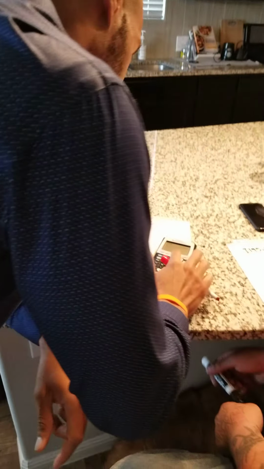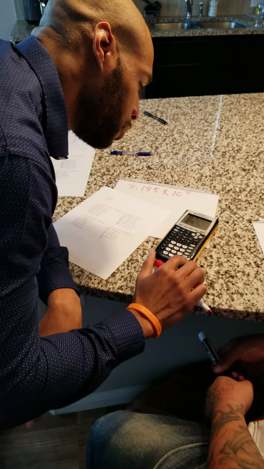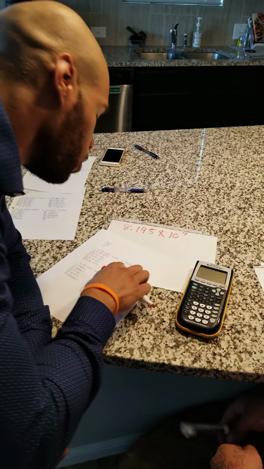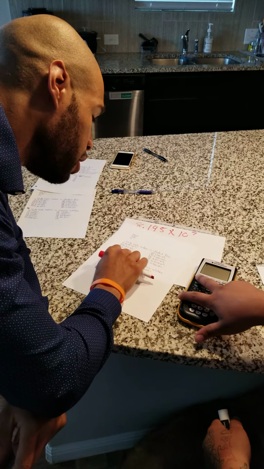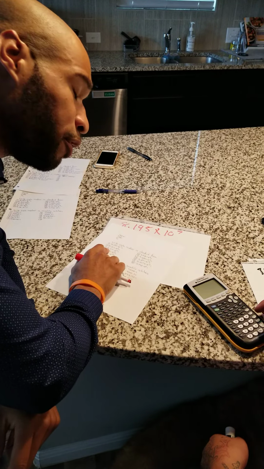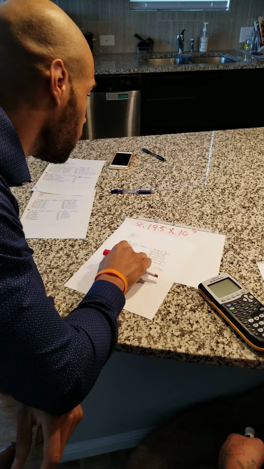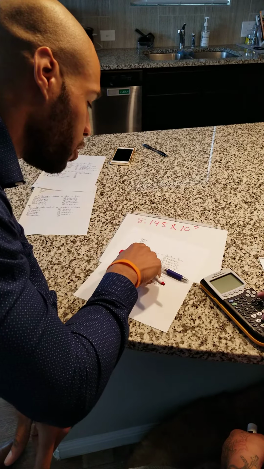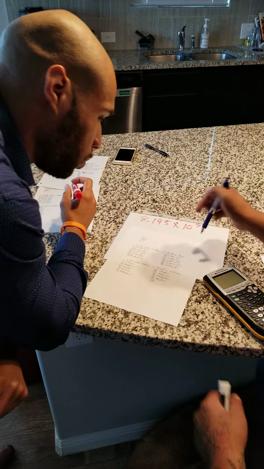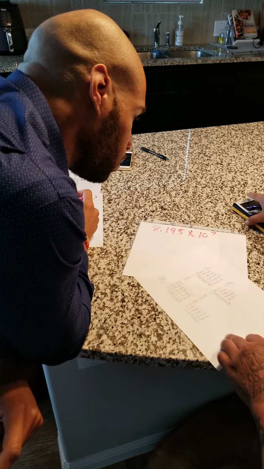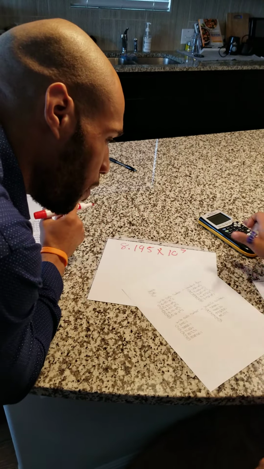Mm-hmm. So, what I would like for you to do, Jake, let's put this back in regular mode. I want you to go ahead and put all these numbers in standard form. First one we already did? First one we already did. So let's go ahead and write your answer there, please. Cool. What was the answer again? Let's try it.